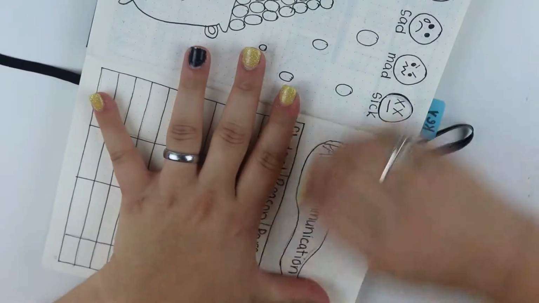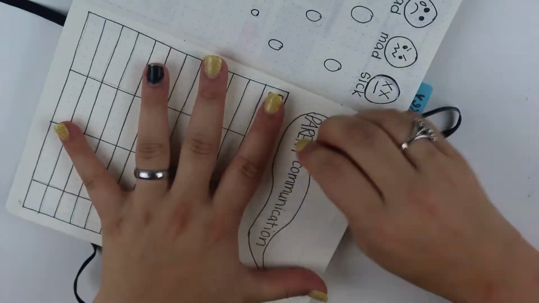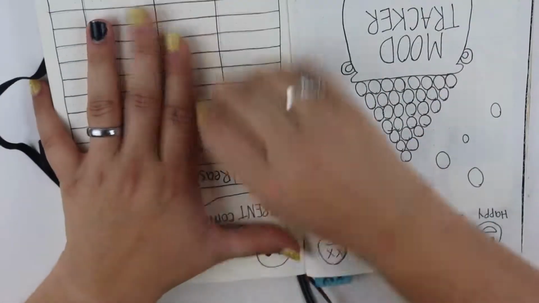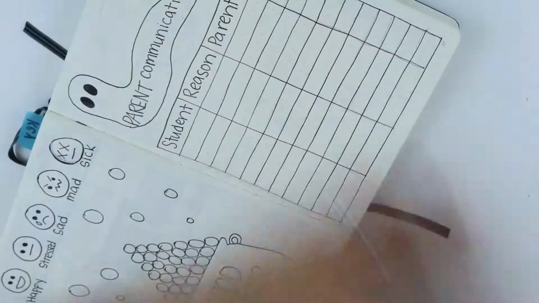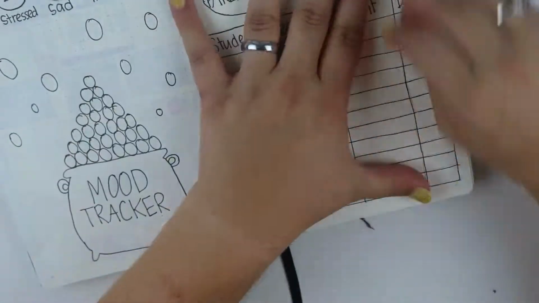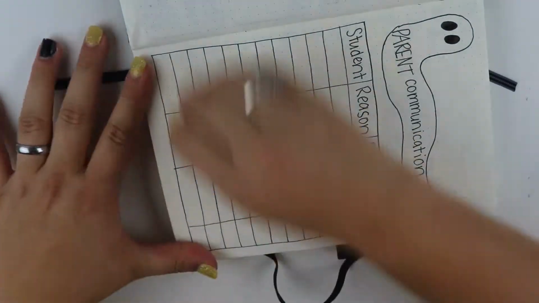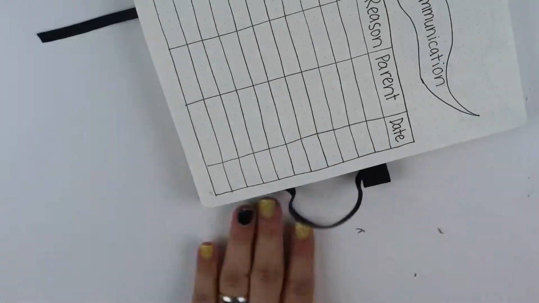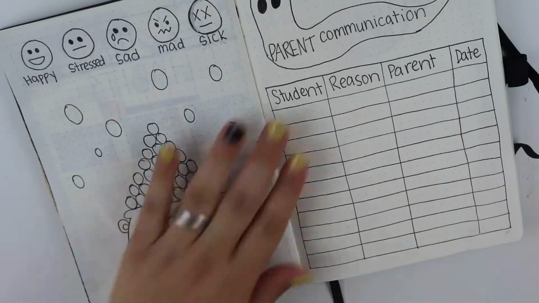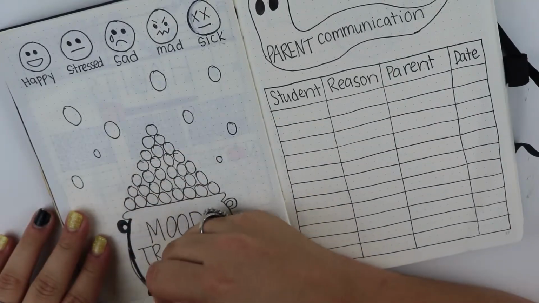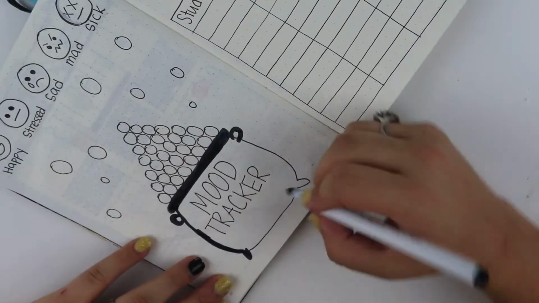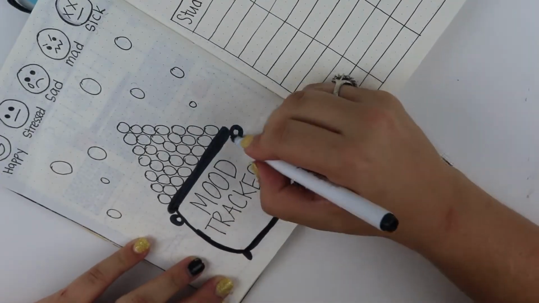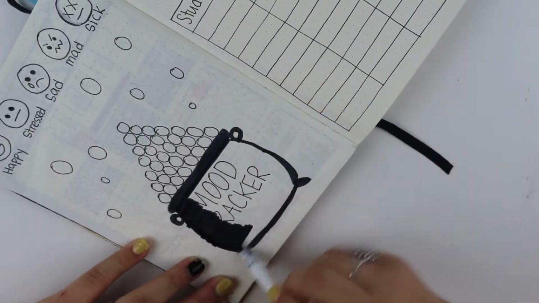And now I'm just going to color in my faces and my little pot. I will leave everything that I used linked down below, like always, but I used the Uniball Signo white gel pen to write over the big black pot, because at first I wrote mood tracker, and then I thought, you know what, I kind of want to color that in, so I colored it in, and then just used my white gel pen.